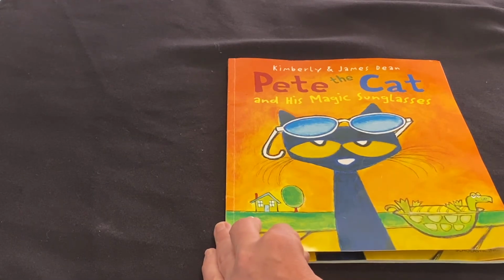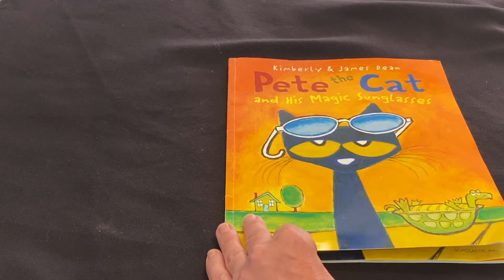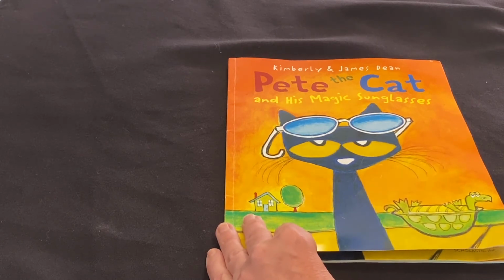Pete the Cat and His Magic Sunglasses by Kimberly and James Dean. Illustrated by James Dean. This book was read with permission by Scholastic Publishers.